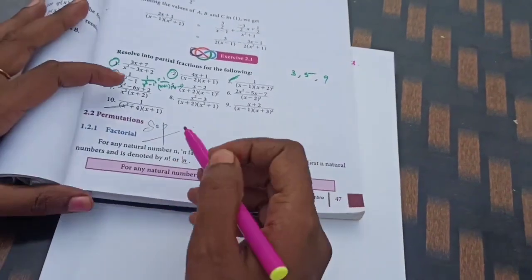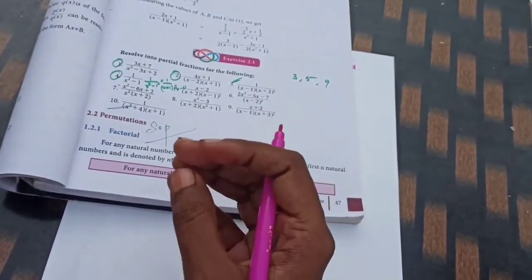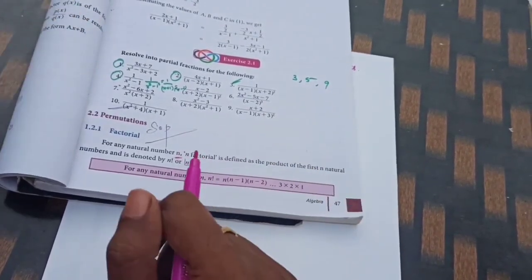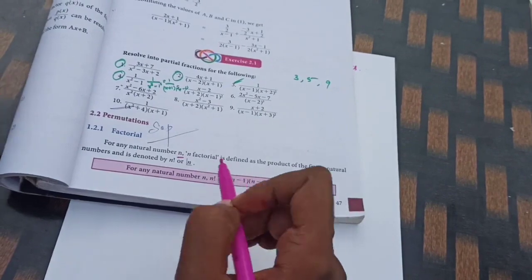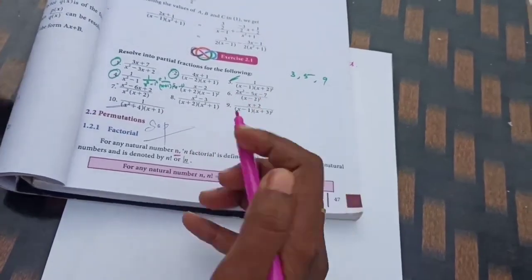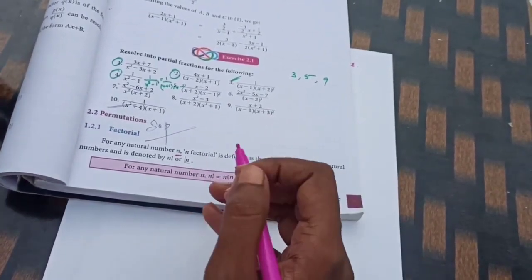For any natural number n, let us take 5 or 6 or 7 or anything. Let me take the natural number as 6. 6 factorial is defined as the product of first n natural numbers.